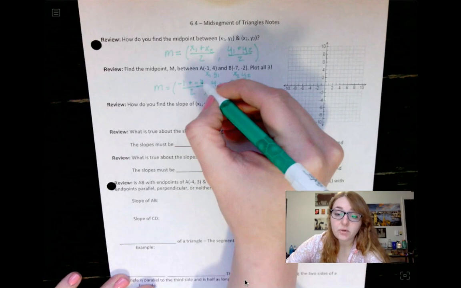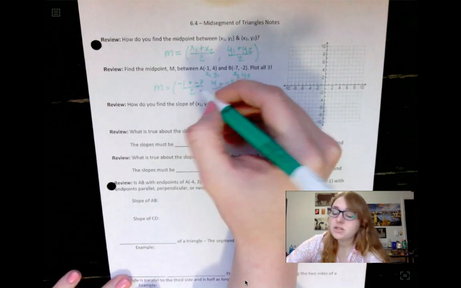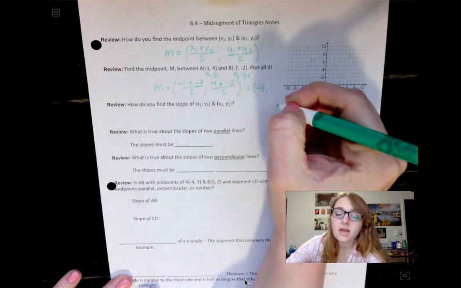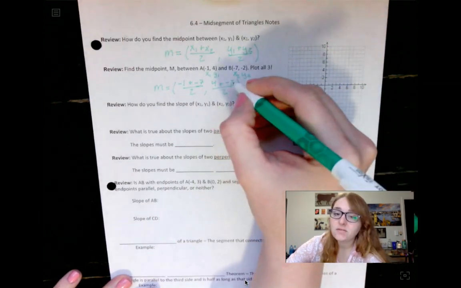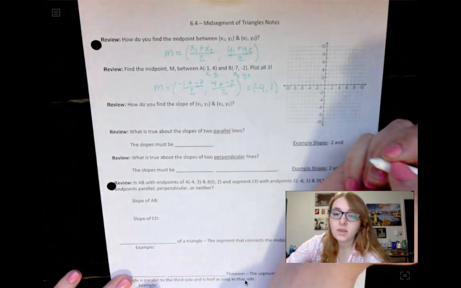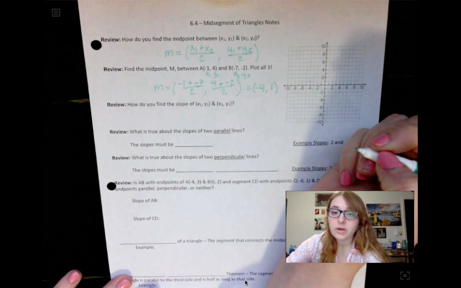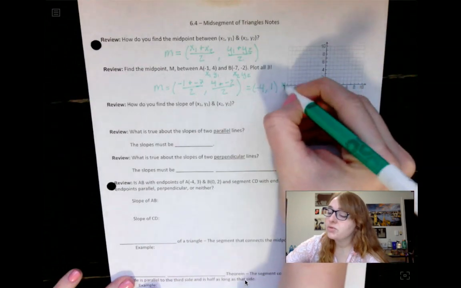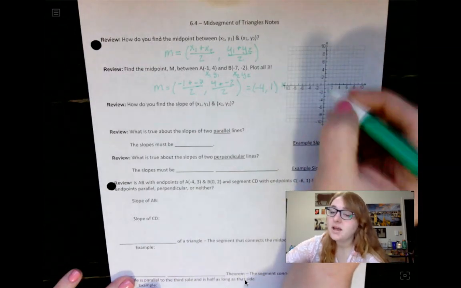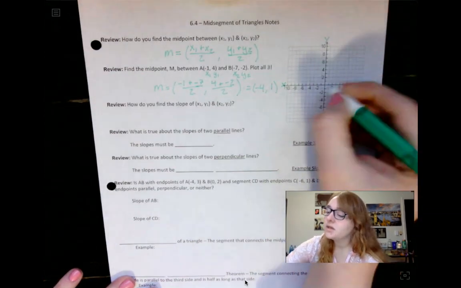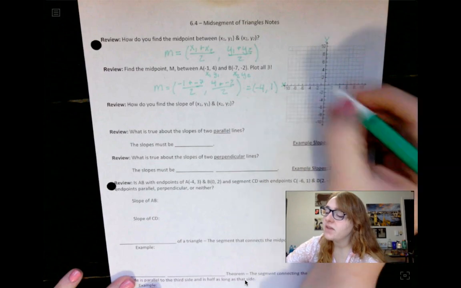-1 plus -7 will give us -8, divided by 2 will give us a -4. And then 4 plus a -2 will give us a +2, divided by 2 will give us a 1. Okay, so now we're going to plot all three. Remember, to plot points, we're always going to start on the origin or the center, 0, 0 here. Then we're going to move in the x direction, positive or negative, and then move in the y direction, again, positive or negative.